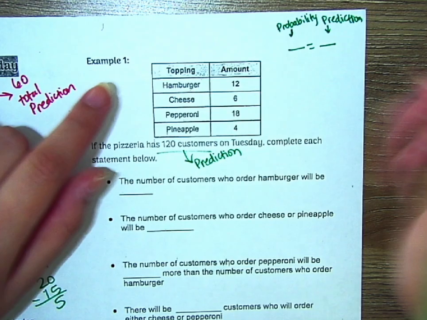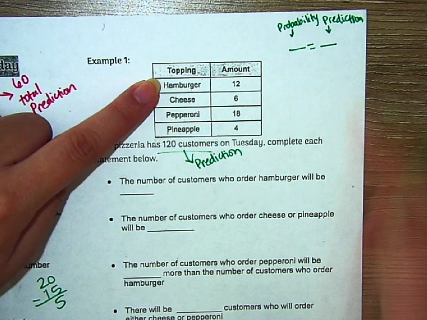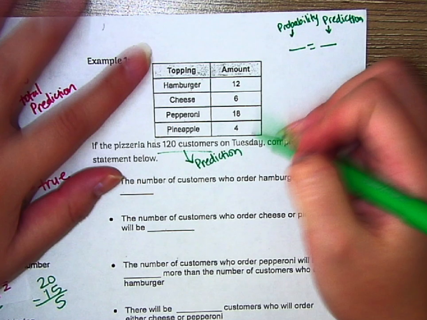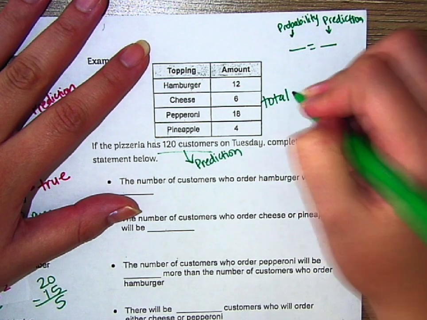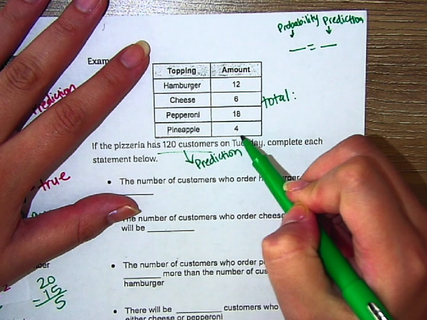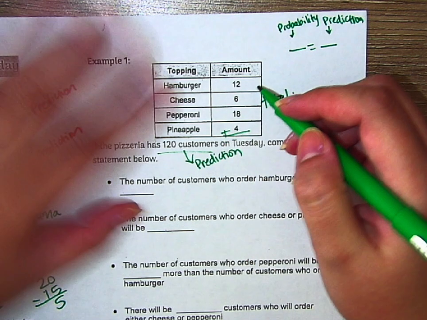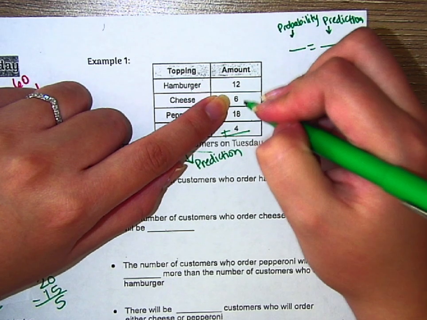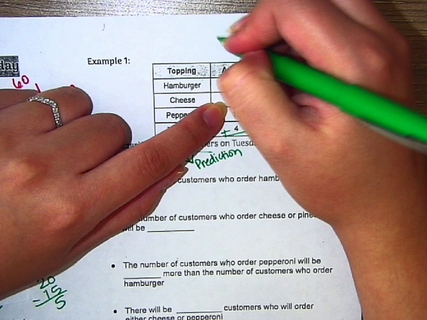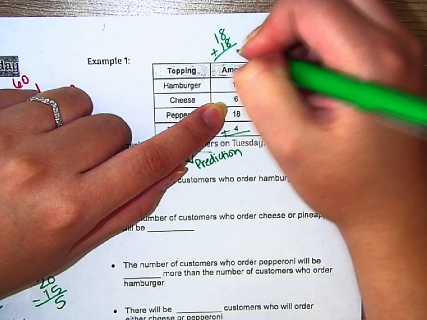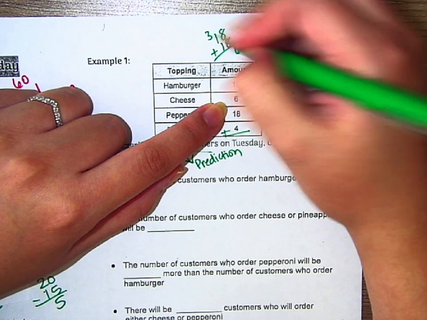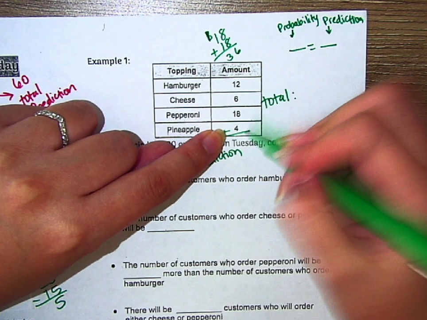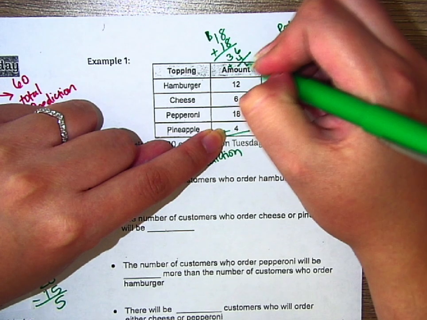Okay, so we're going to look at this table here, and the first thing I want to do is add up my total. So what is the total? I'm going to have to add up all these numbers here. 12 plus 6 is 18. 18 plus 18, 36, and 36 plus 4 is 40.